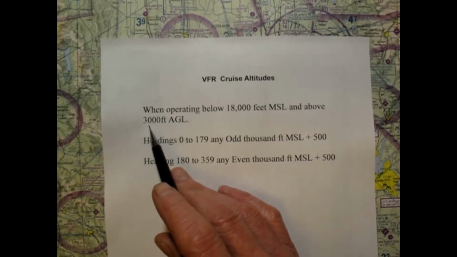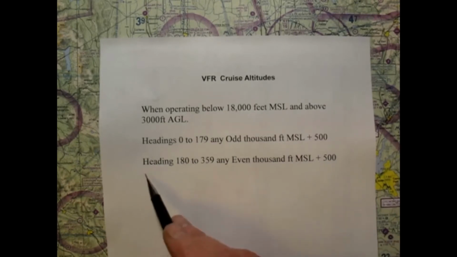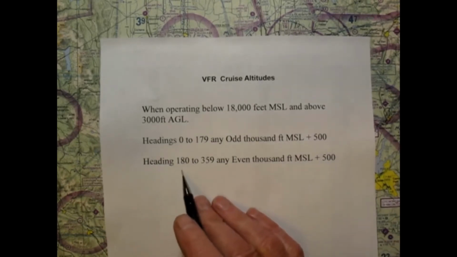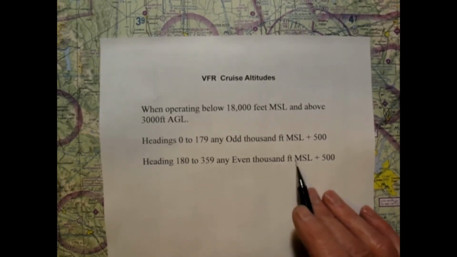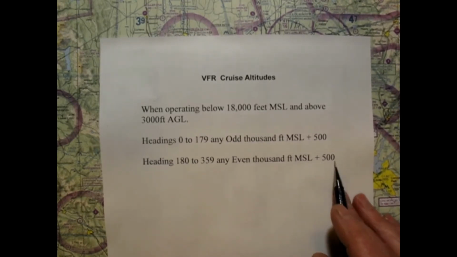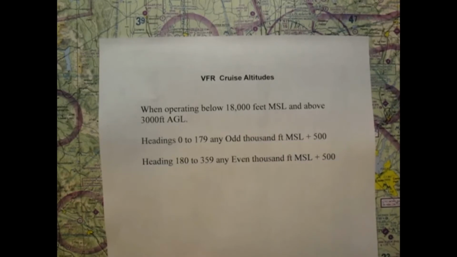So we have to be above 3,000 feet for this to be in effect. So basically we're looking at 3,500, 5,500, and so on. If we are flying on a heading of 180 to 359 degrees, any even 1,000 feet MSL plus 500 would work. So that would be 4,500, 6,500, and so on. So we need to keep these in mind when we are determining the altitude that we want to fly.